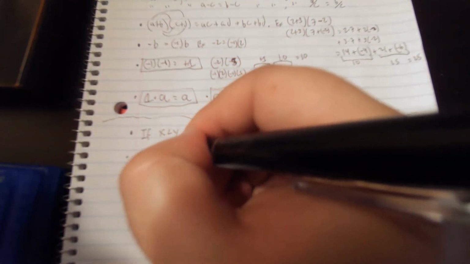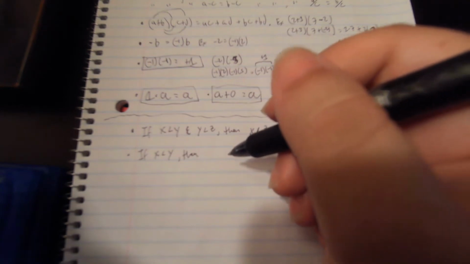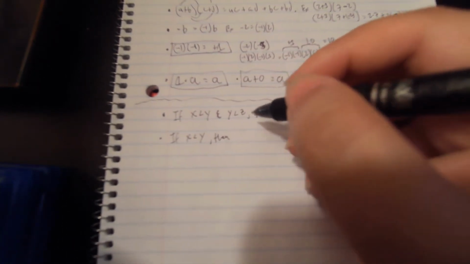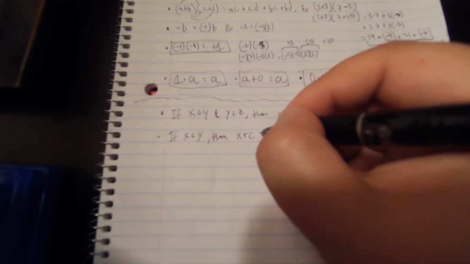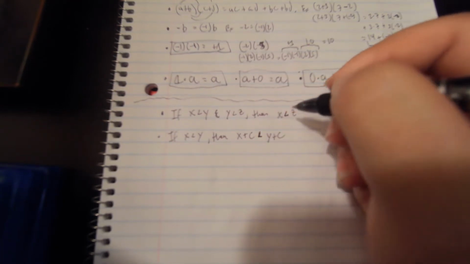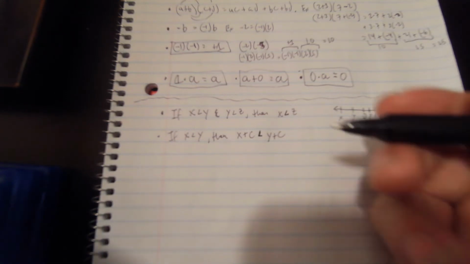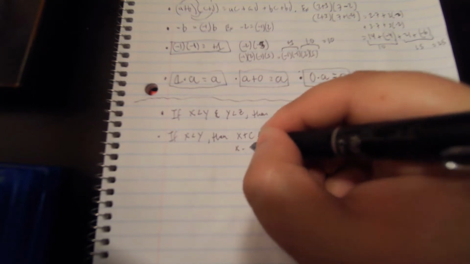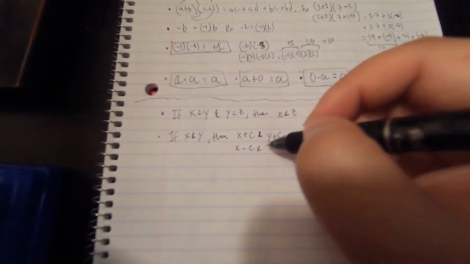All right, what's another one? If x is less than y, then if you add the same thing to both sides, it doesn't even matter if it's positive or negative. If x is less than y, then x plus z will still be less than y plus z. It's the same thing with subtraction. If you add the same thing or subtract the same thing, the inequality still remains. If it's less than, then it's less than. If it's greater than, then it's greater than.